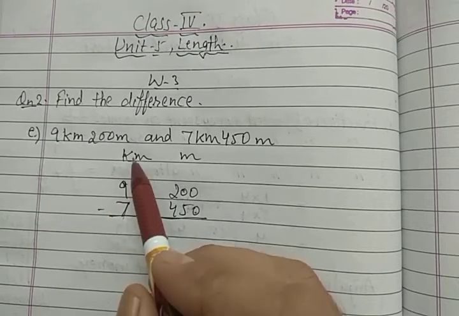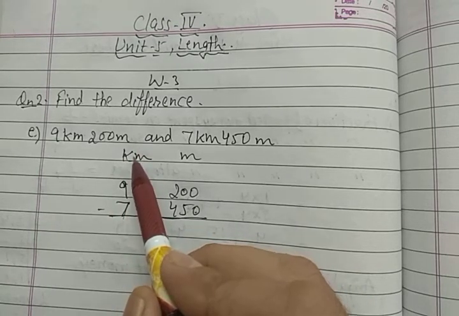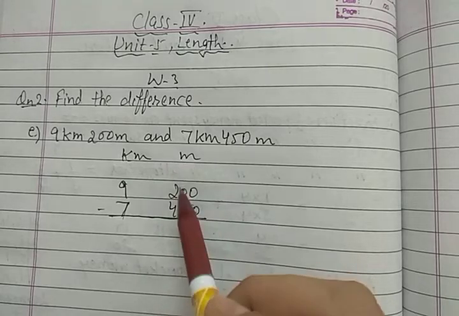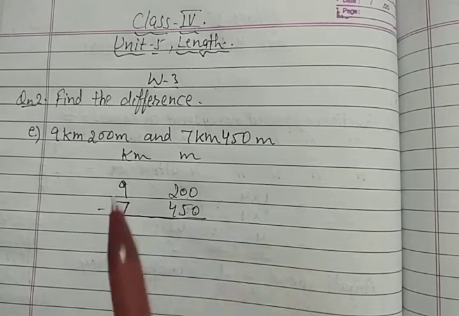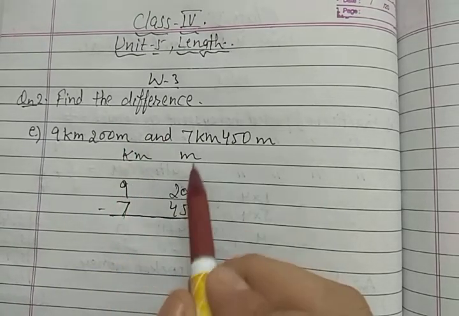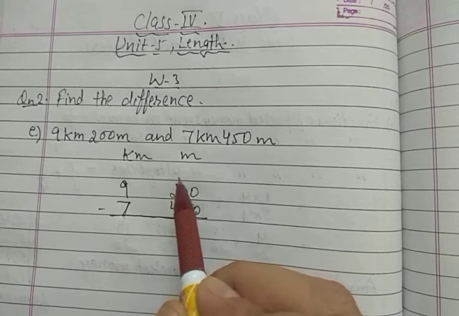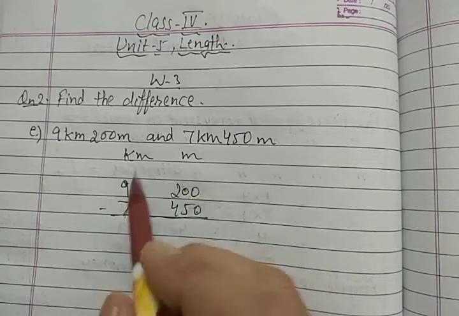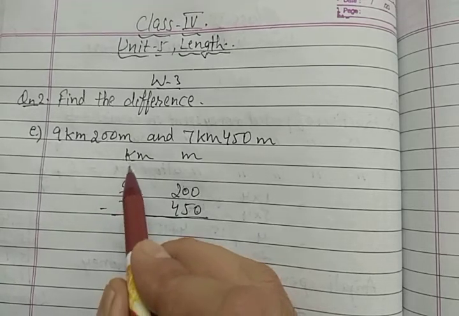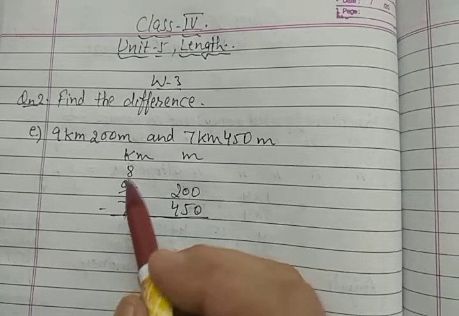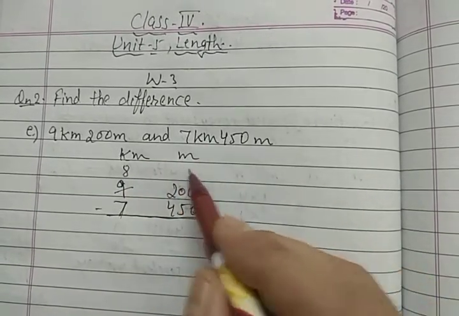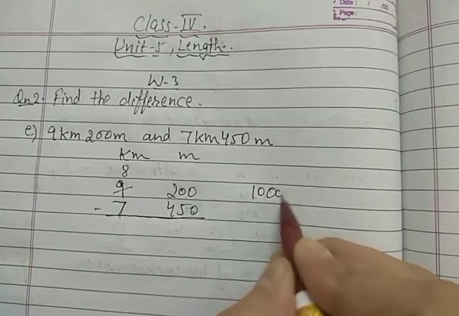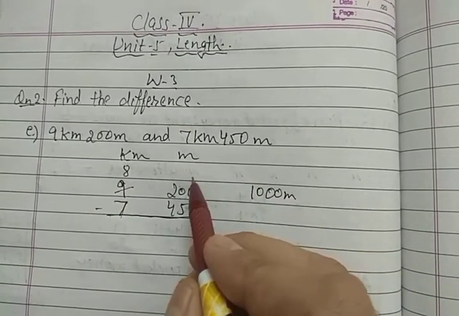So 9 is in kilometers. When we borrow, 1 kilometer can be given, and when 1 kilometer comes to the meters, it will convert into 1000 meters. So we will borrow from this kilometer. What will remain here is 8. And here we borrowed 1 kilometer. 1 kilometer when it goes here becomes 1000 meters.